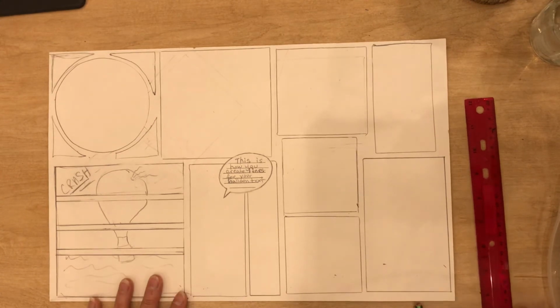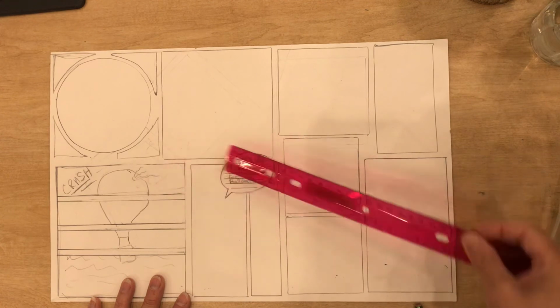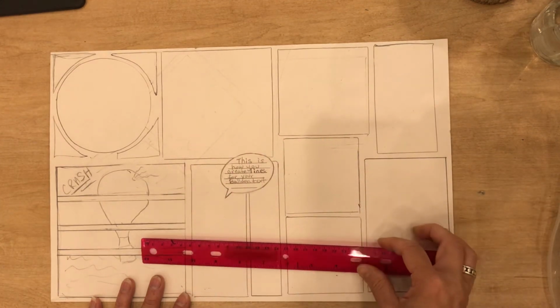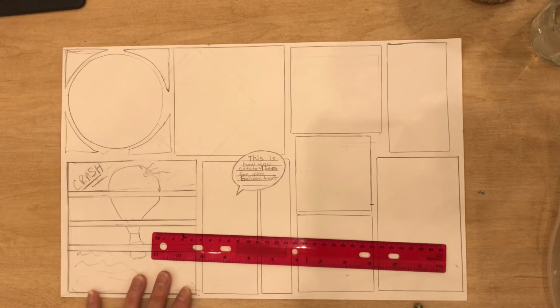So that's how you're going to use the ruler to help you create guidelines for your word bubbles, or even if you have any captions that you've added to your comic as well. Okay, there you go.